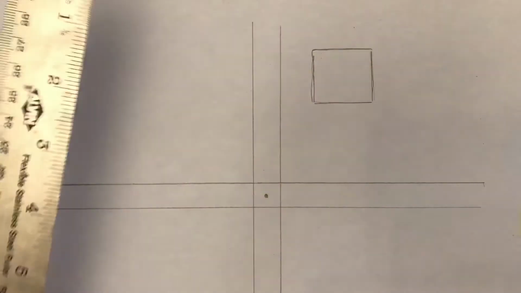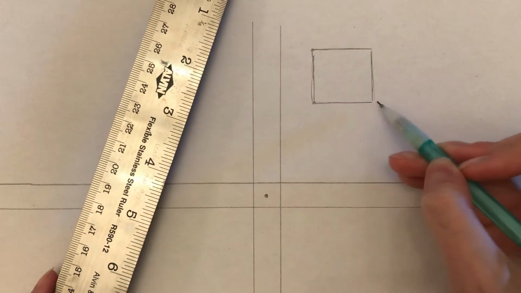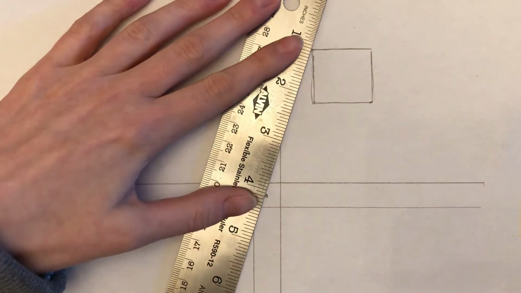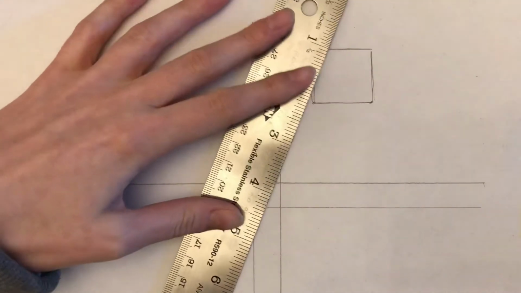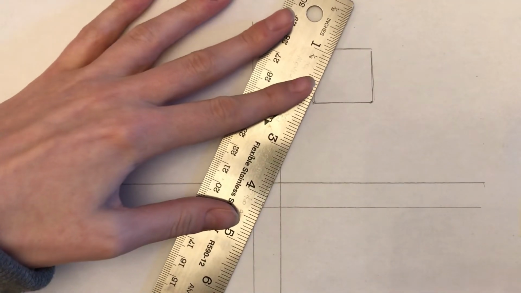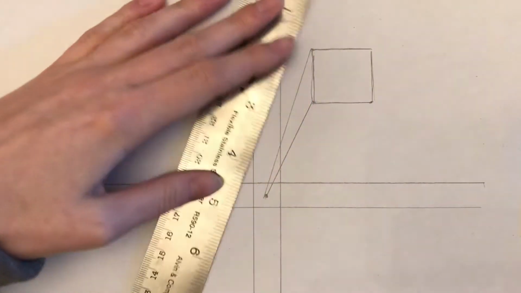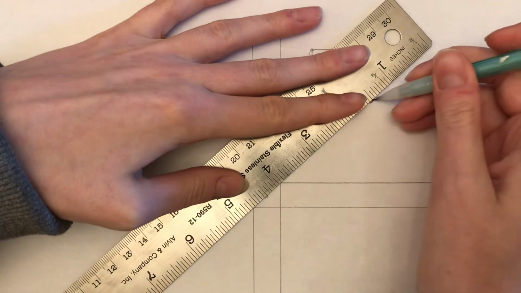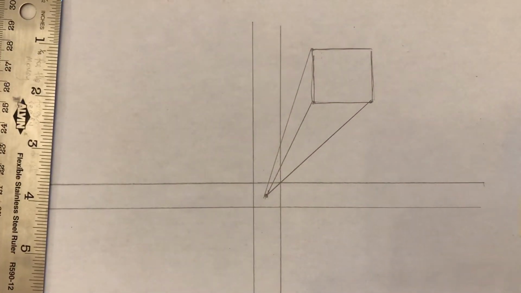Now you're going to use your straight edge, and for all 3 of these corners, 1, 2, 3, you're going to draw a line from the corner to the vanishing point. And make sure you're drawing in pencil because part of these lines are going to get erased later. So from the point to the vanishing point, and here's the last one. Okay, so your building should look like this at this point.